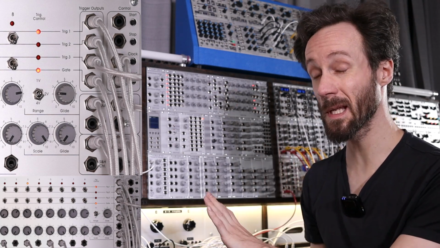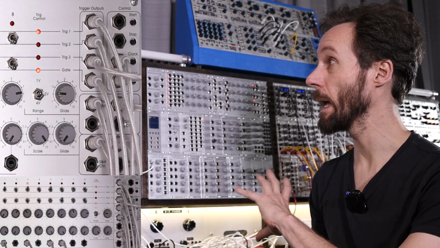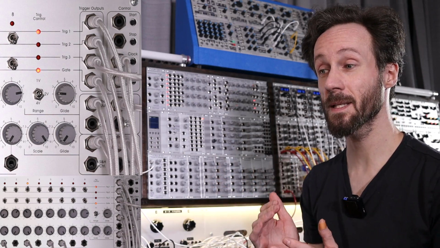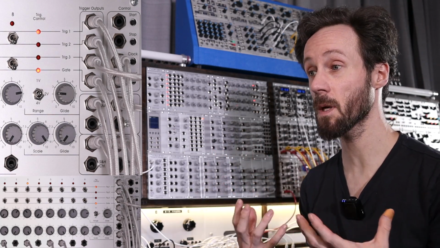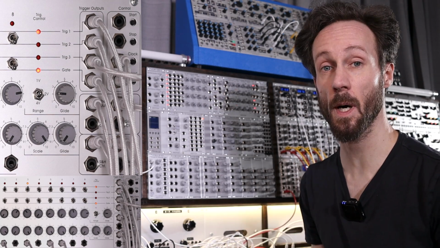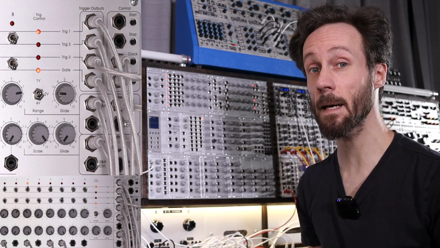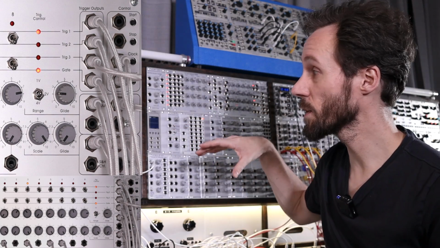Let's really quickly go over how this patch is working and then go over the module and see what all the controls do and what it's capable of. Then followed perhaps by a few other examples. So please bear with me. So what is happening with this patch?